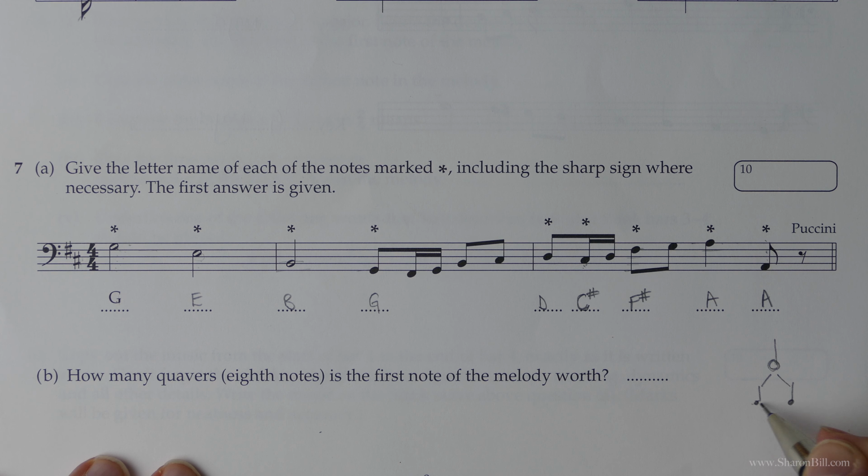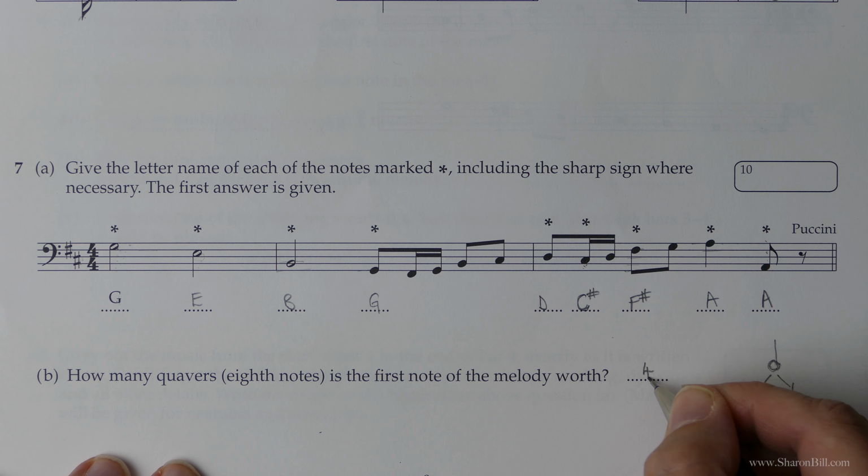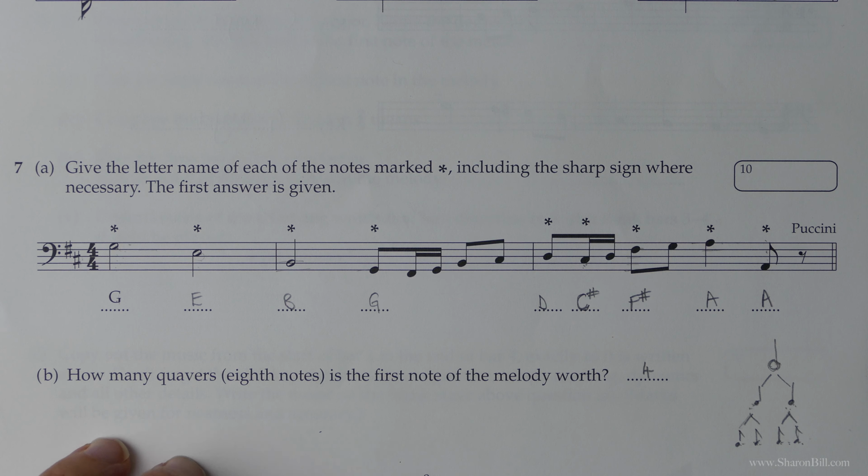So we've got a minim which divides into 2 crotchets, or a half note which divides into 2 quarter notes. And then each of those divides again into quaver beats or 8th notes. So we can see we're always dividing in 2s. And so we've got 1, 2, 3, 4. So we've got 4 quavers in a minim, 4 8th notes in a half note. So there we go. That's that question completed.